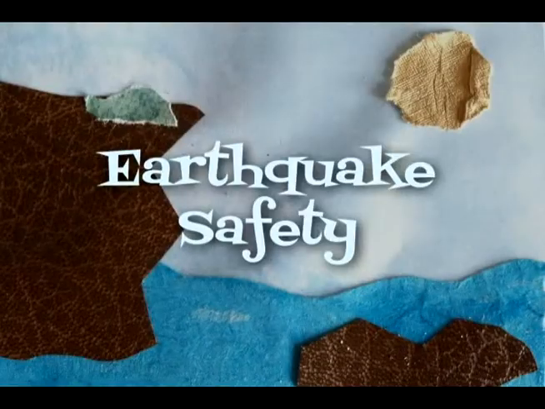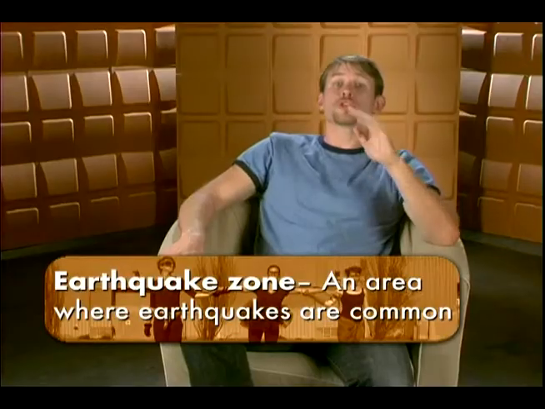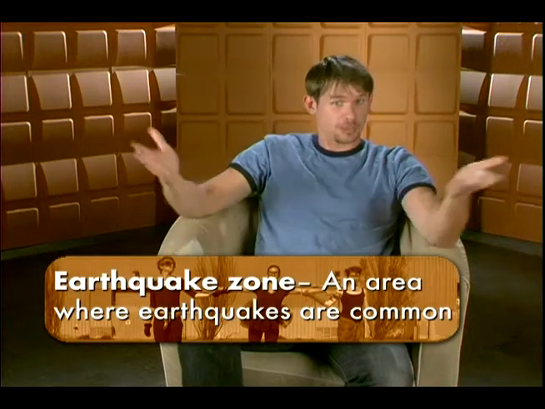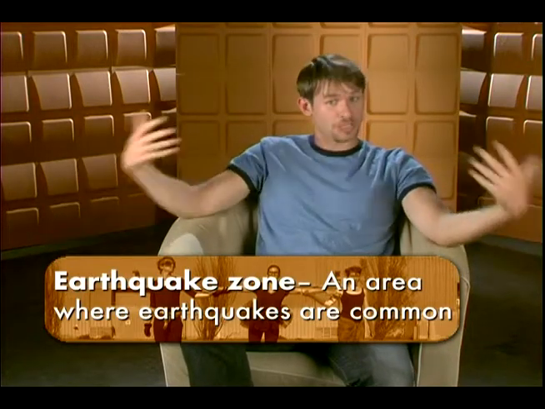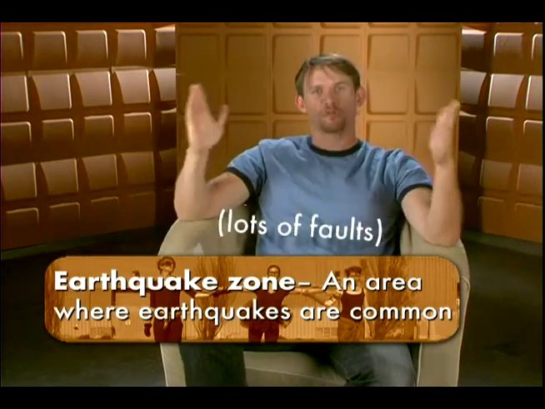Earthquakes occur at or near all different types of plate boundaries. Plate boundaries, remember, are the places where two tectonic plates meet and interact. Earthquake safety. An earthquake zone is an area where earthquakes are common. In other words, an earthquake zone is a place where there are lots of faults.